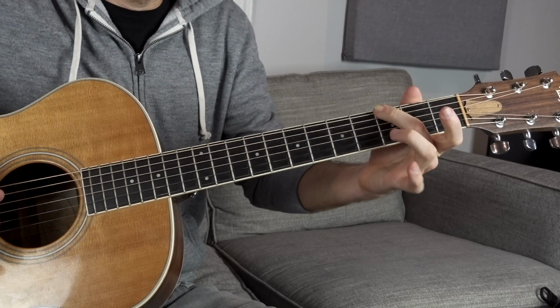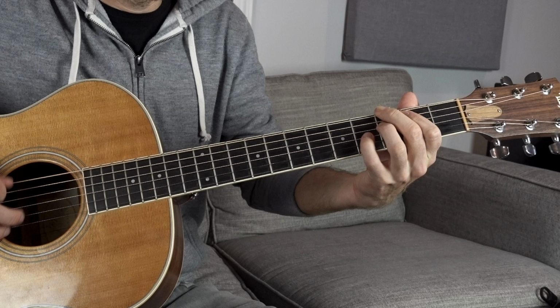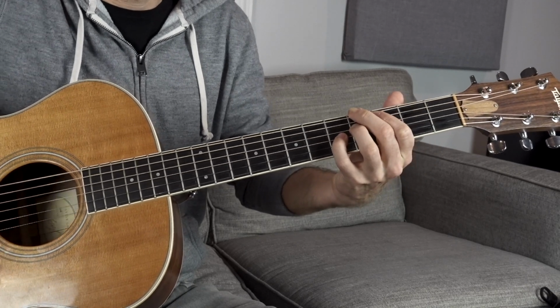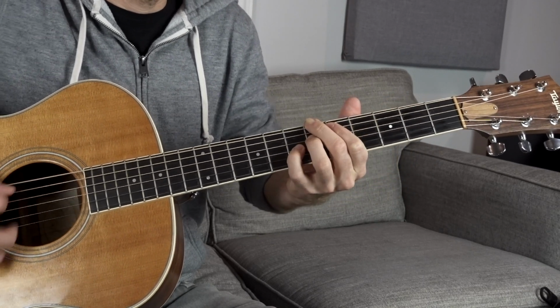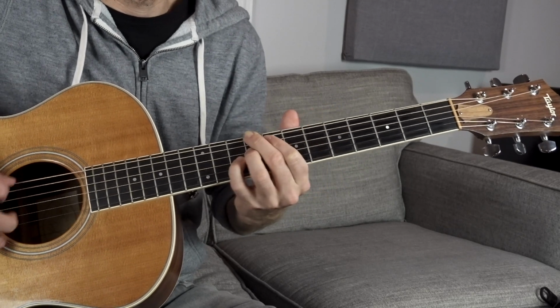It's going to give you a dominant 7 chord, just like I said. Whatever note you're on, that's going to be its dominant 7 chord. It's G7, G sharp 7, A7, A sharp 7, B7, C7.